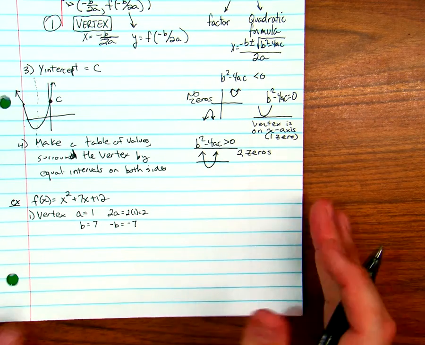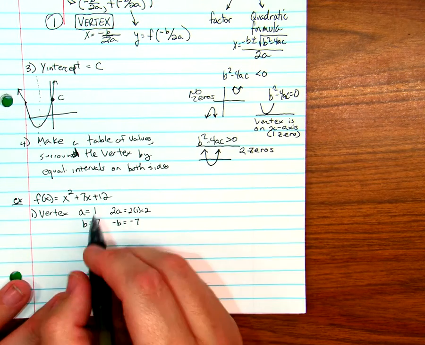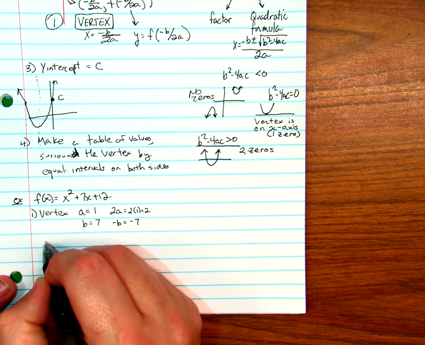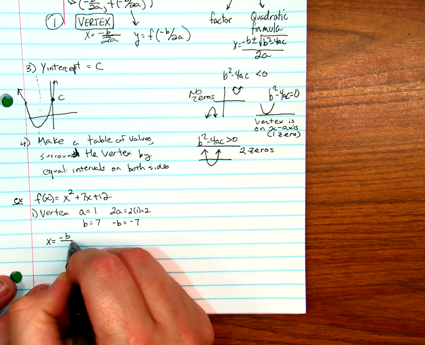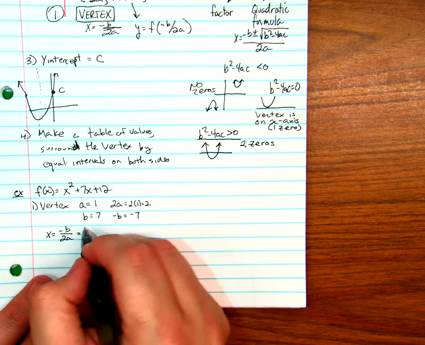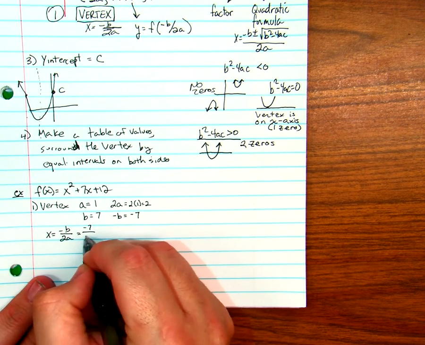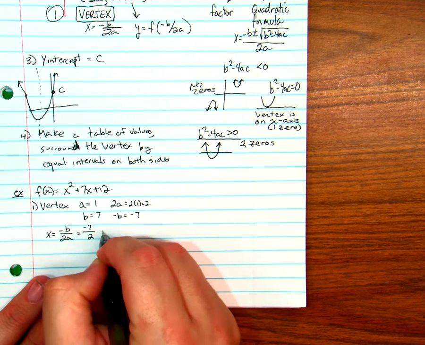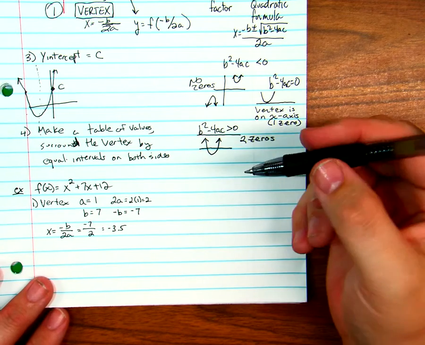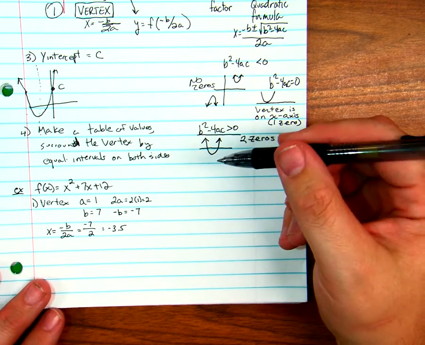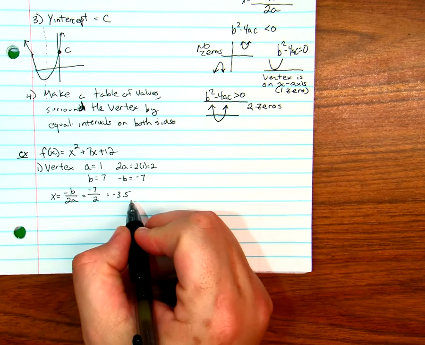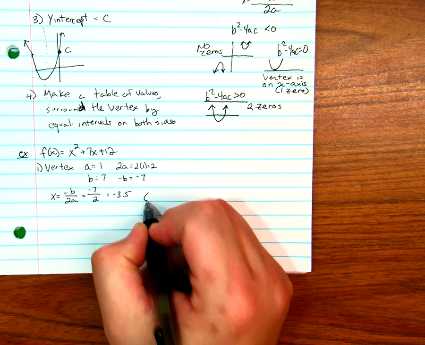All right, so this tells me the x value of my vertex is going to be -b over 2a. What's the negative b? -7 over 2a, which is 2, which is -3.5. So that's your first step. That's going to give me my x value. So I know the vertex is going to be at -3.5, comma, something else.